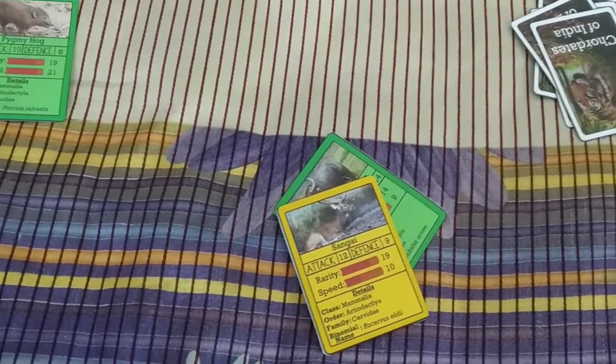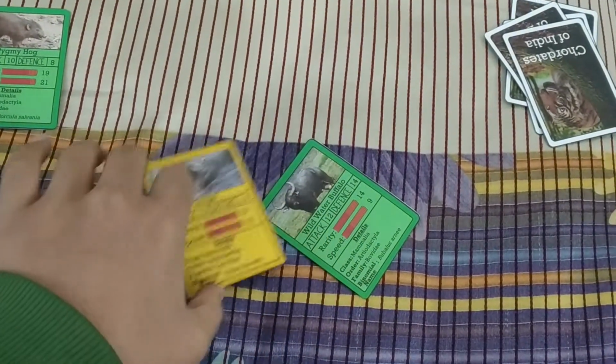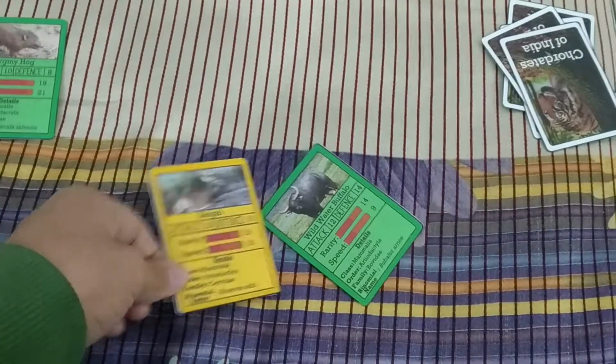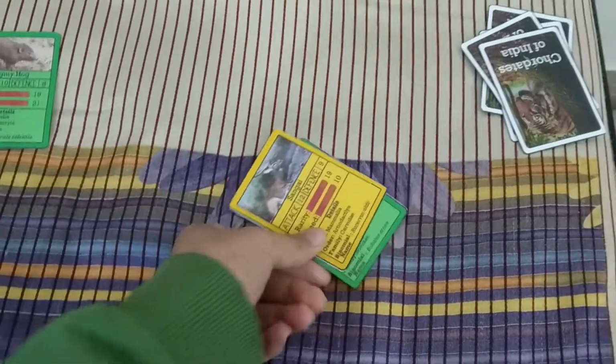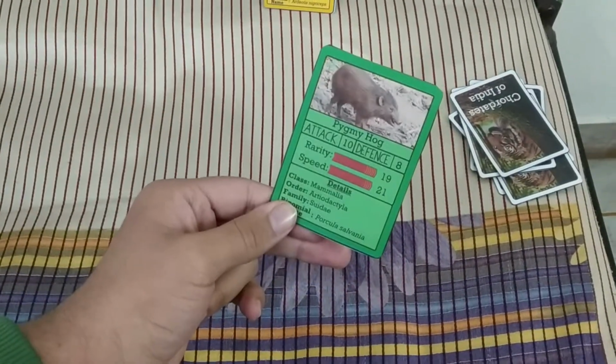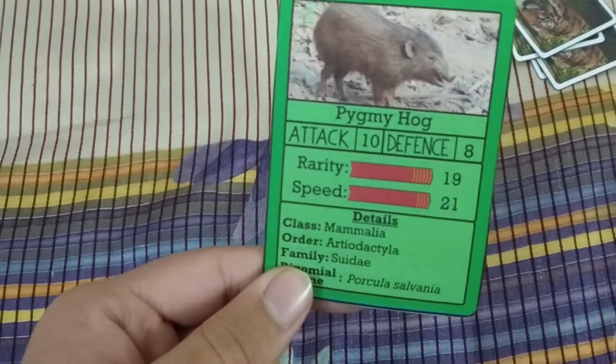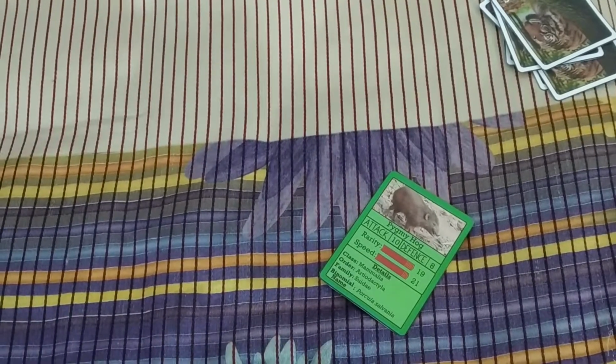So he plays the Sun Guy or San Guy, I don't know how it's pronounced. I'll tell you the facts of these beautiful, endangered animals later. So Mr. Bustard wins again, and these 2 cards go in his non-playable deck. Now the last turn was played by me, so this turn would be played by Mr. Bustard and by his last card, the Pygmy Hog. He looks at it and shouts speed of 21 and throws this card in front of me.